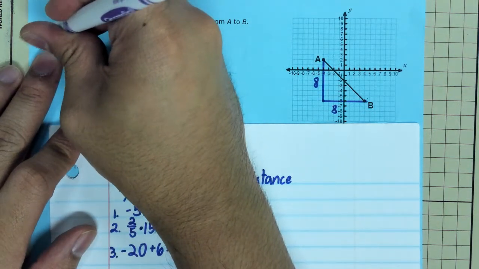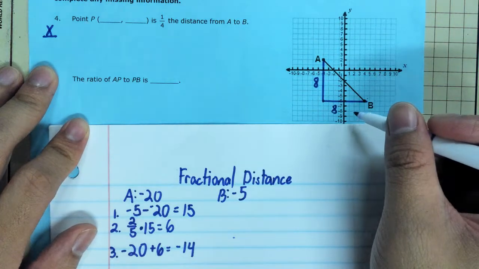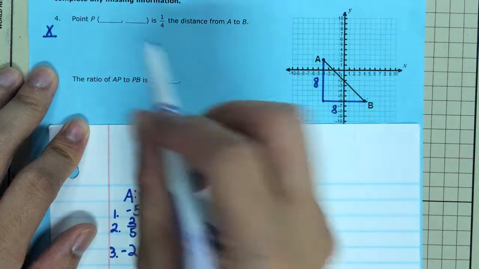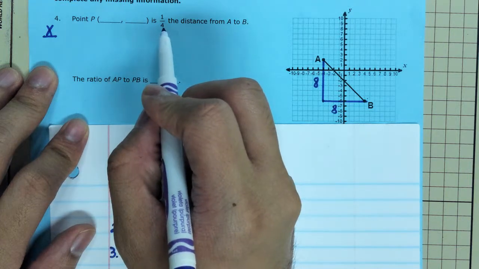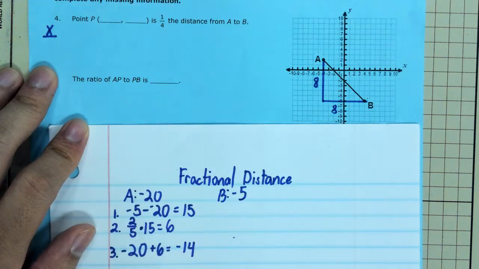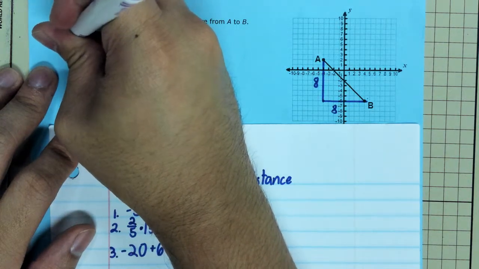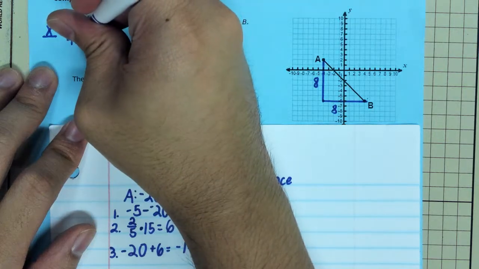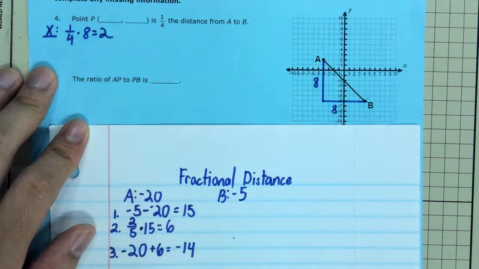Step 2, let me work on the X first. My X distance is 8. The question says point P, which is what we're looking for, is 1/4 the distance from A to B. So I'm looking for 1/4 of that 8. So 1/4 times 8, which gives me 2.